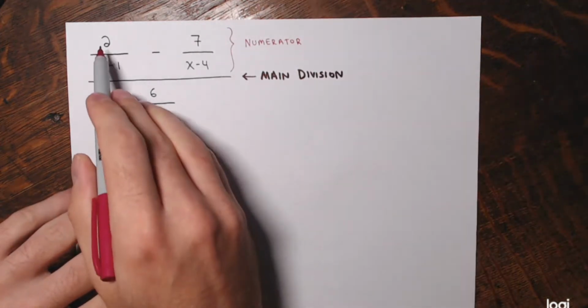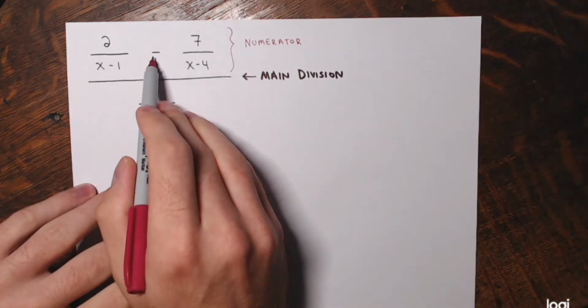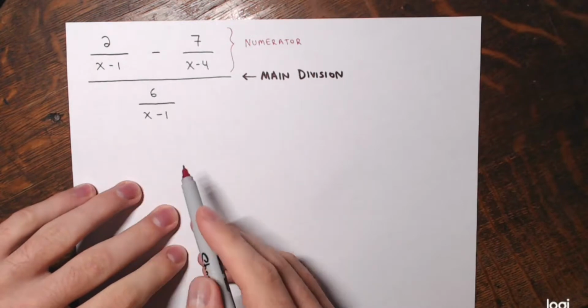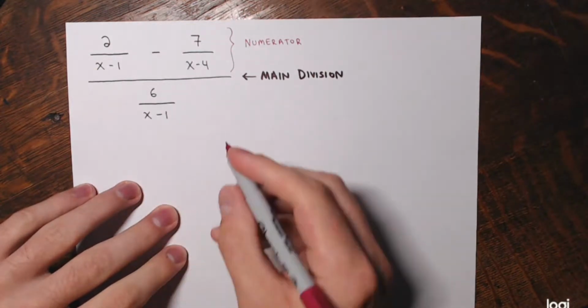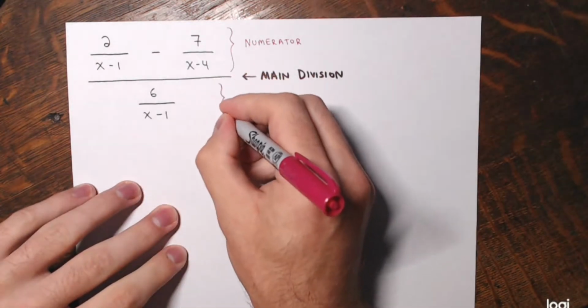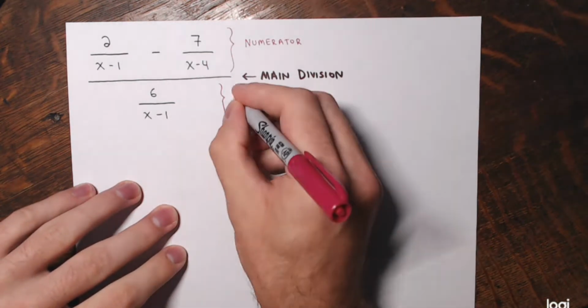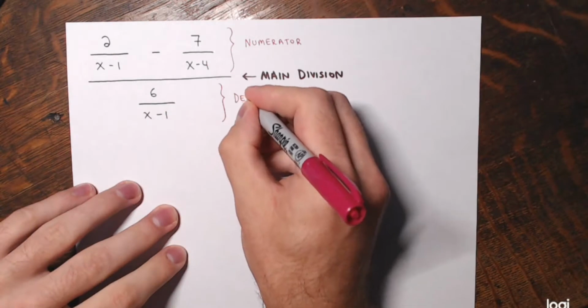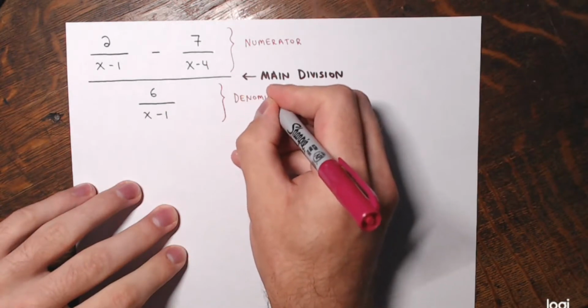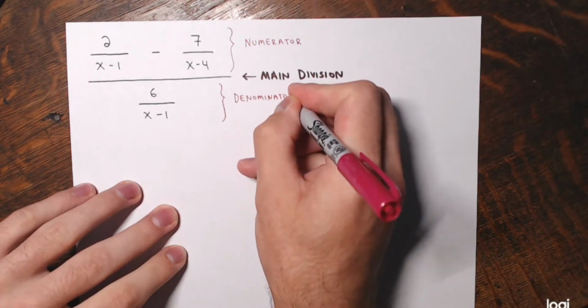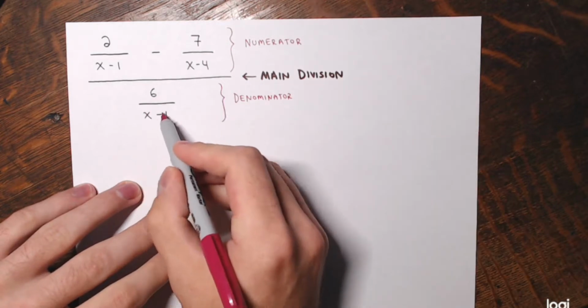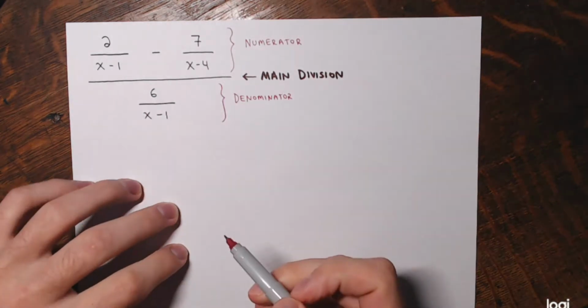So this 2 over x minus 1 minus 7 over x minus 4, that's the numerator. And everything below this main division bar will be the denominator of the complex fraction. So this 6 over x minus 1 is the denominator.